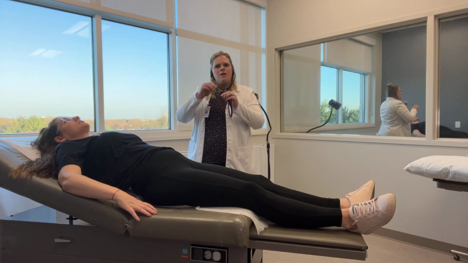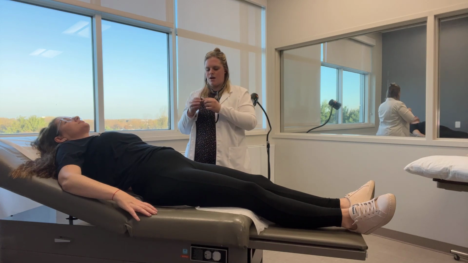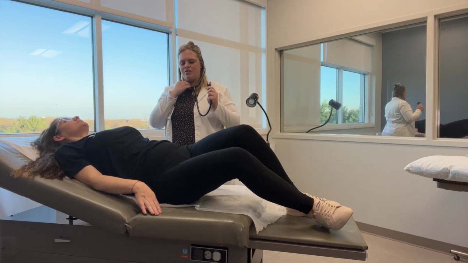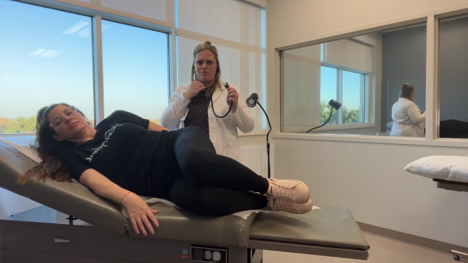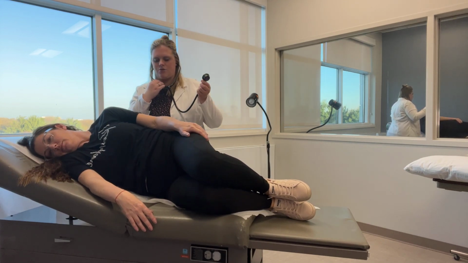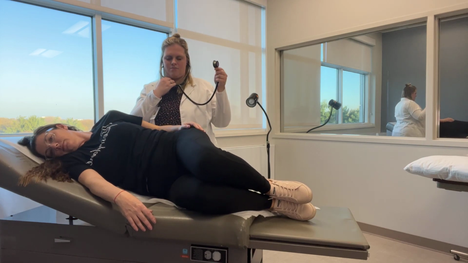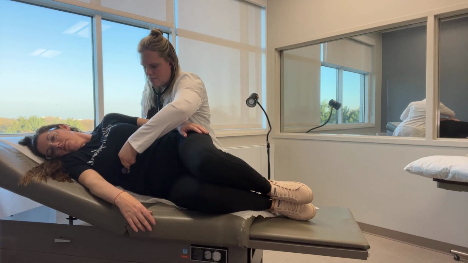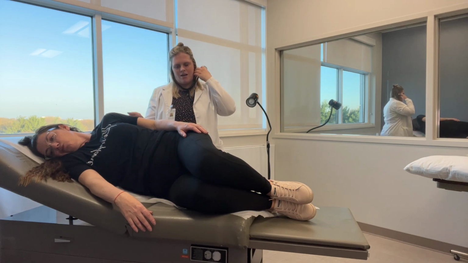All right. Next, I'm going to have you turn to your left side. I'm going to listen in the left lateral decubitus position, noting if there's any S3 or S4 sounds. And this will be listening at the apex. All right, I'm not hearing any extra sounds.